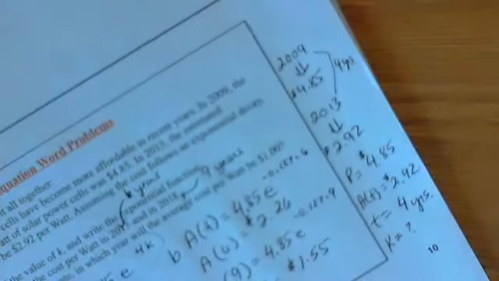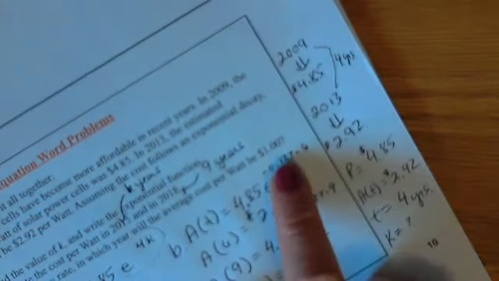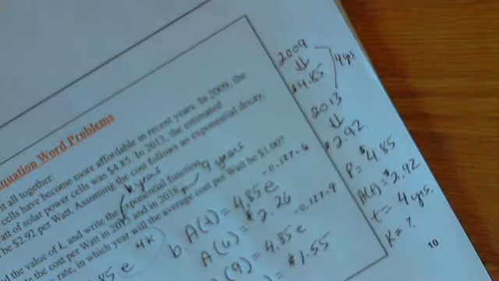In the next video, we'll finish this up with letter C, finding the decay rate. At the same decay rate, when will the cost only be $1? So tune back in for that one.